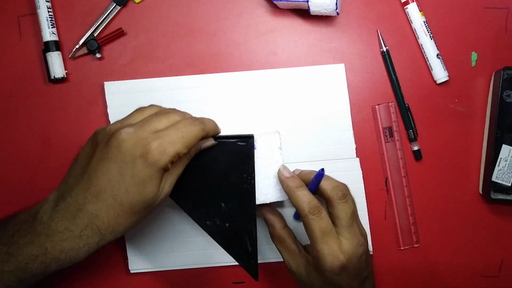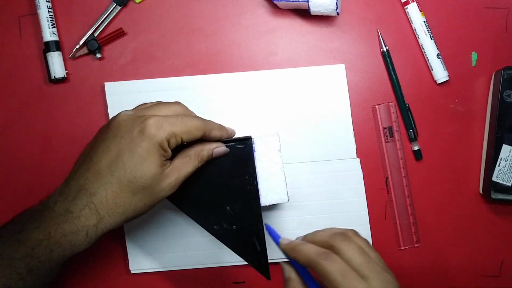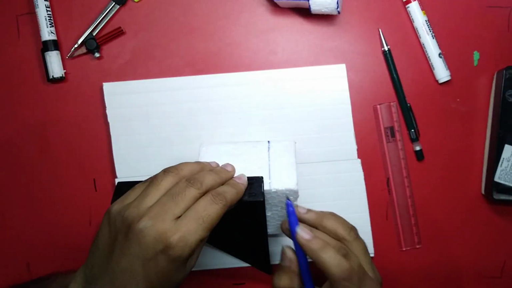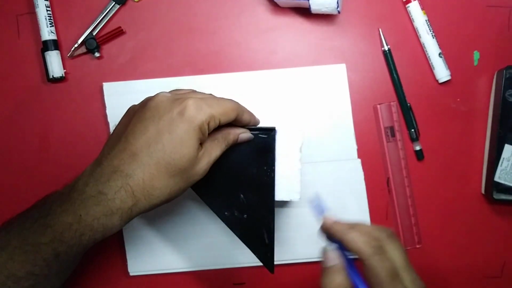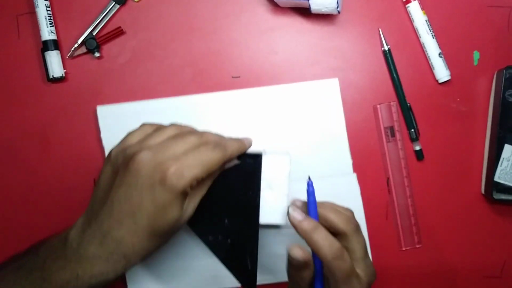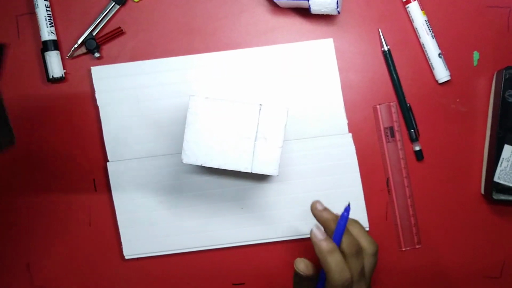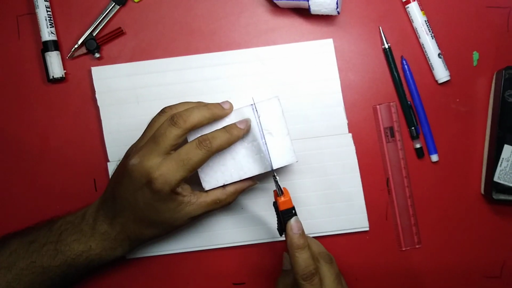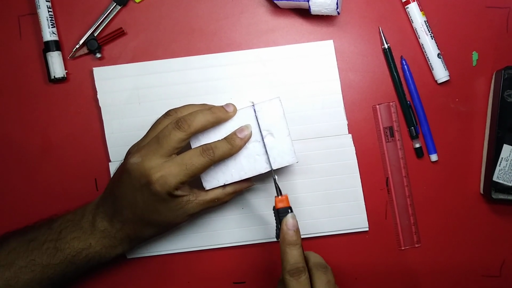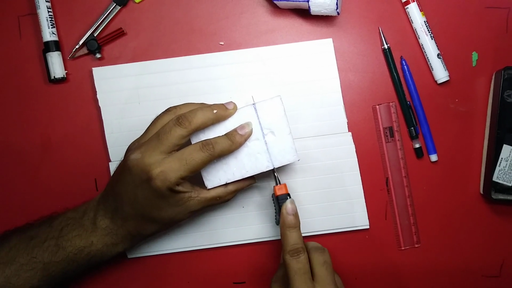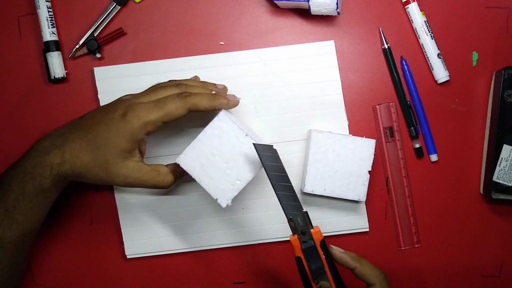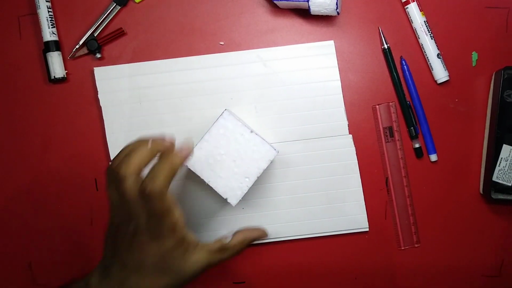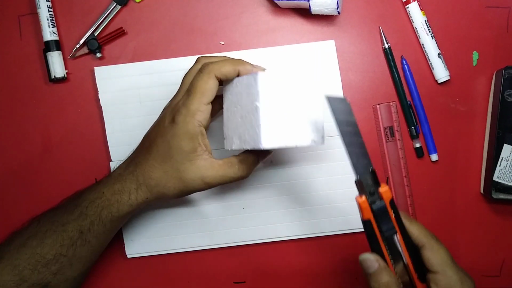I'll be using the speed square. By using the speed square, I can draw the 90 degree lines or the 45 degree lines very easily, and I can cut this. So I'm using a cutter for this. Now I have cut this approximately 80, 80, 80.